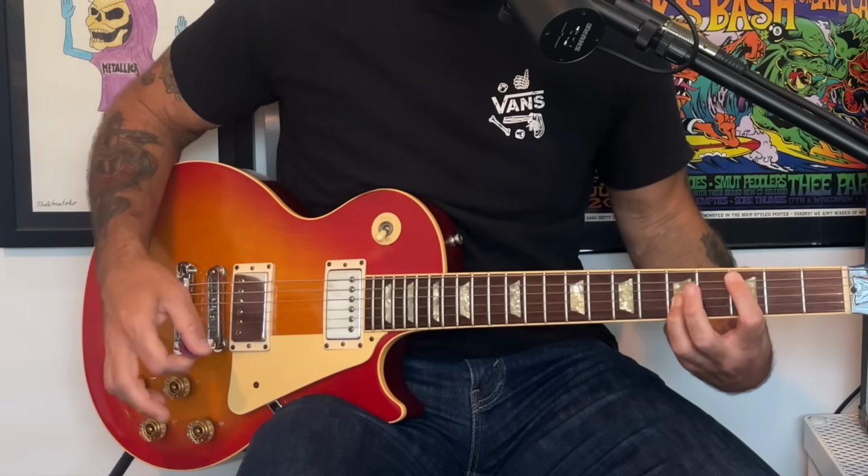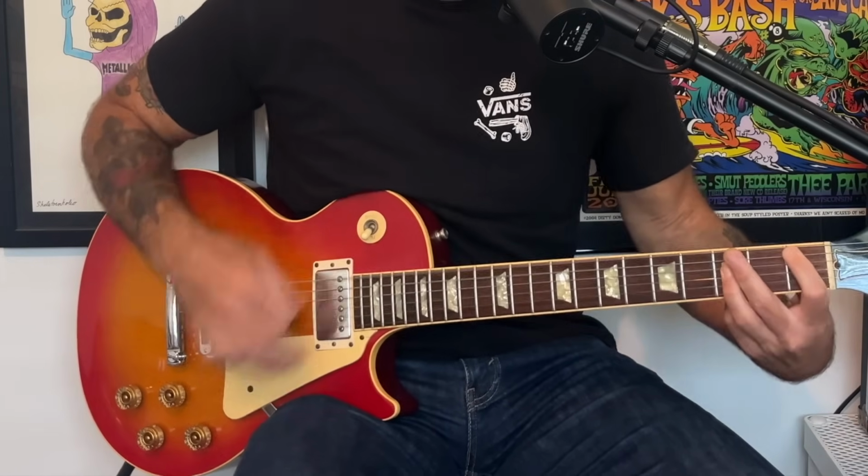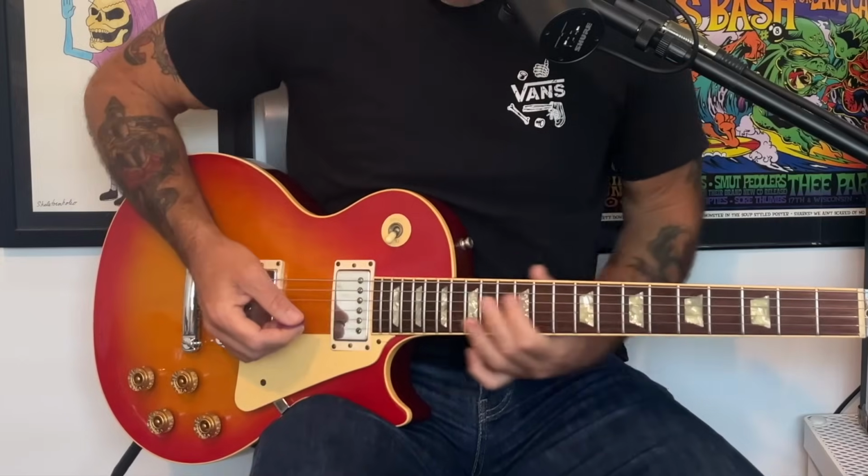So we're ending on that C power chord. Instead of playing the C, we could play an octave and we could play it in the same position. And that gives it a little bit of an accent at the end of the power chord. Or we could also play the C up here.